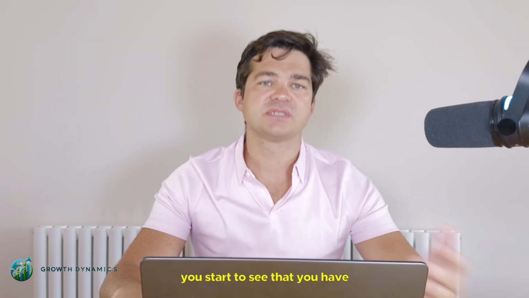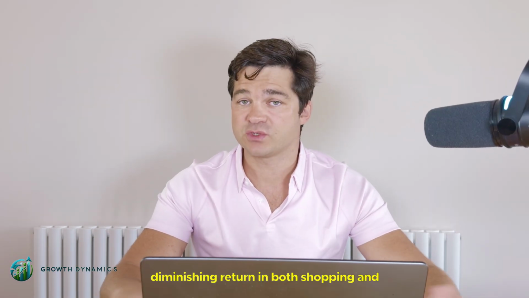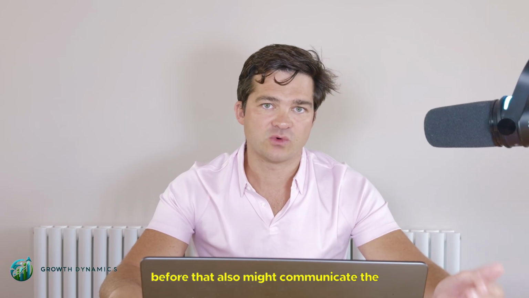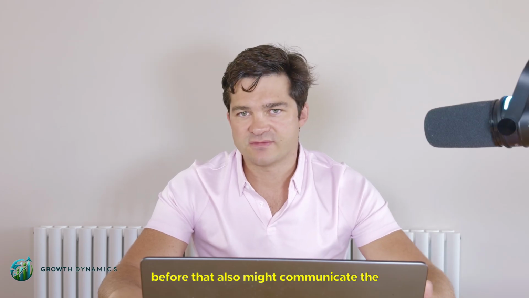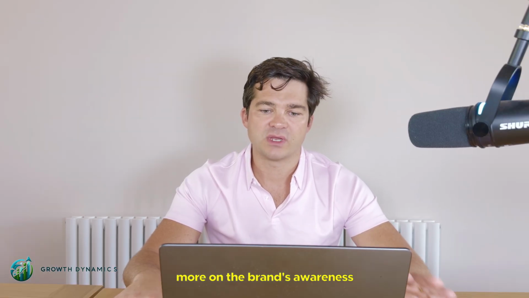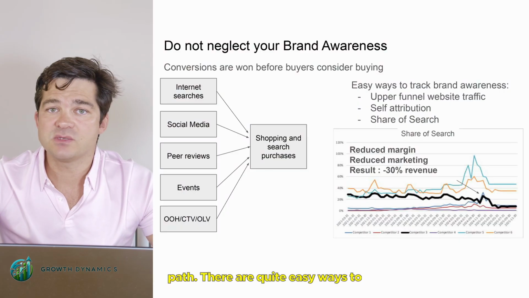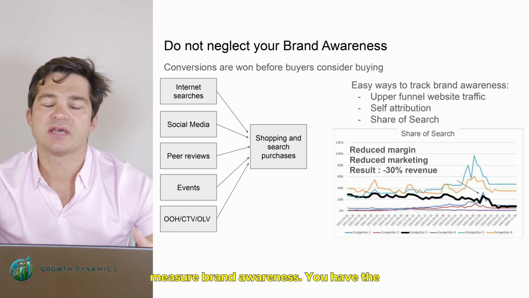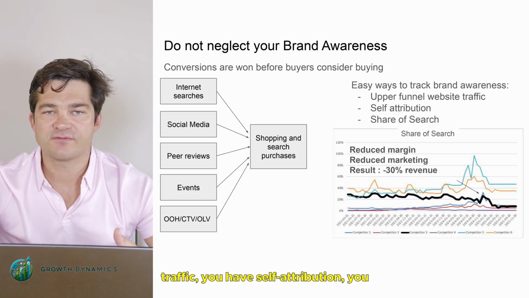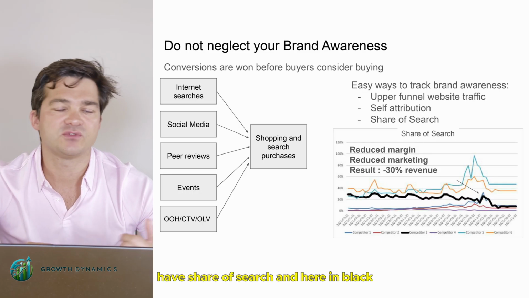So for example, if you start to see that you have diminishing return in both shopping and search, in the slide I showed before, that also might communicate the fact that you want to push more on the brand awareness path. There are quite easy ways to measure brand awareness. You have the upper funnel website traffic, you have self-attribution, you have share of search.